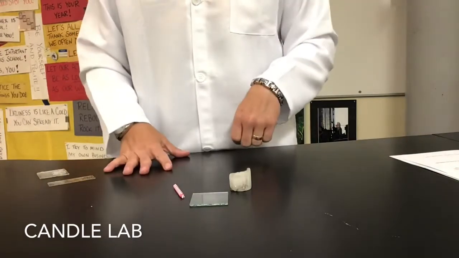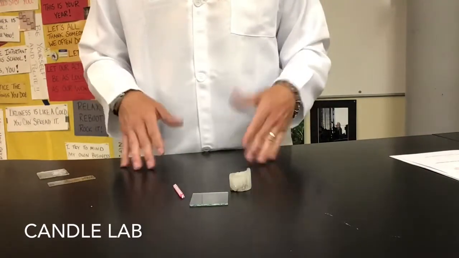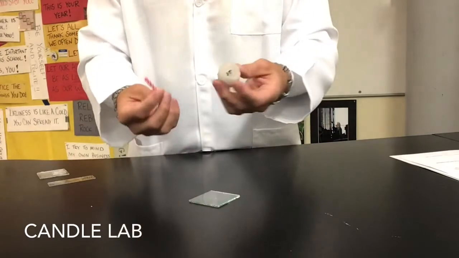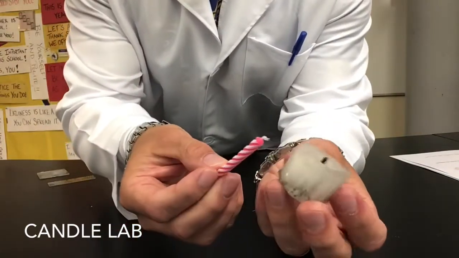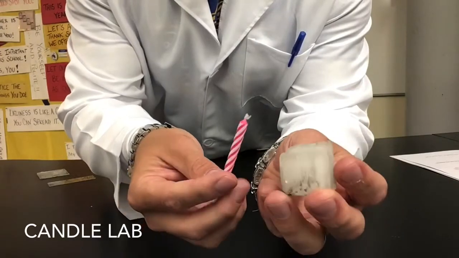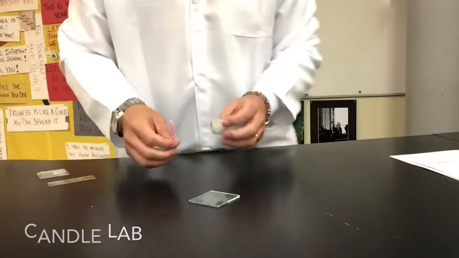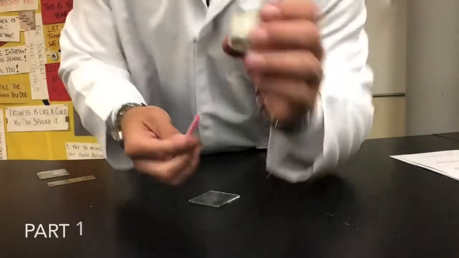So the candle lab is going to help us get warmed up into that. And we'll do a little bit of a controlled experiment to start to figure out what exactly is it that allows a candle to work. Is it the wick? Is it the wax? Let's talk about it.